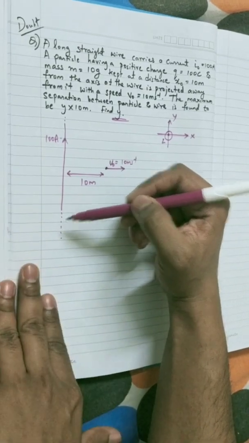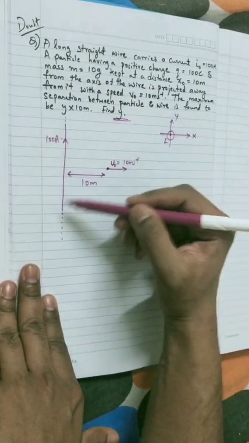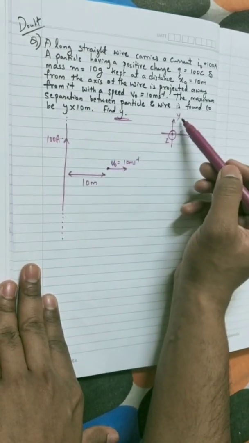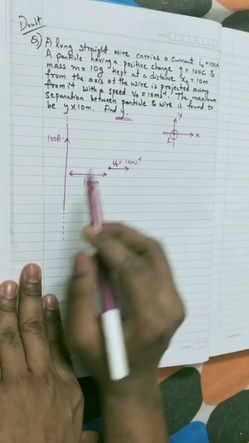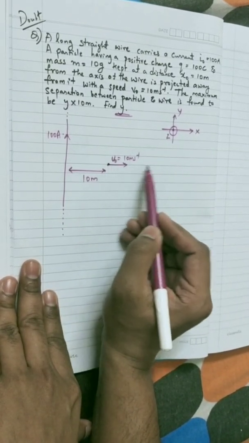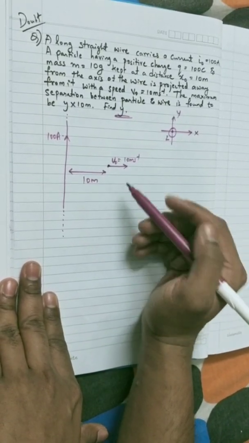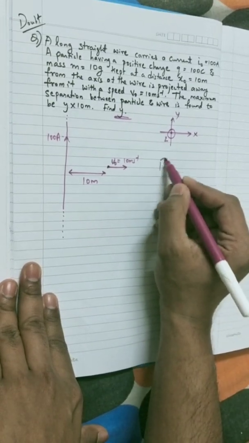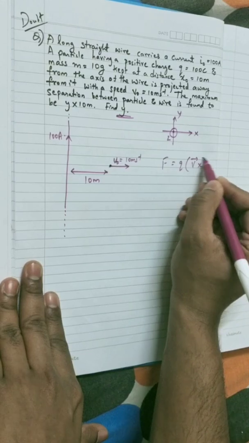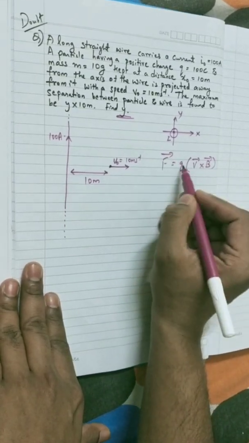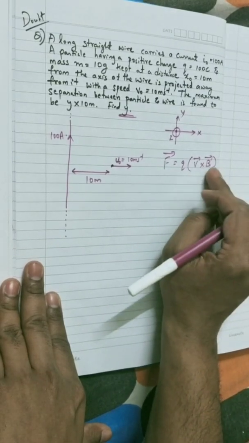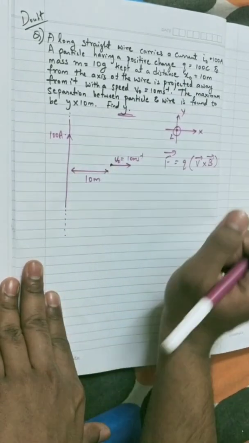Now according to this convention, the wire is along the positive y direction. The current is flowing in the positive y direction and the particle is moving in the positive x direction. Now what is the force acting on the particle? F is equal to Q into V cross B. This is the force acting on a charge which is moving in a magnetic field.